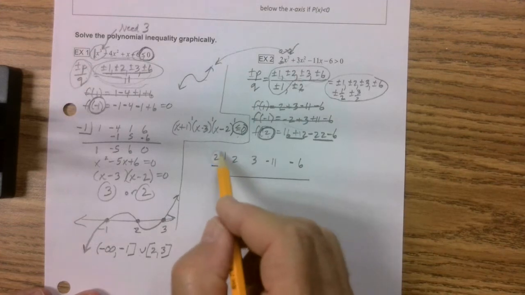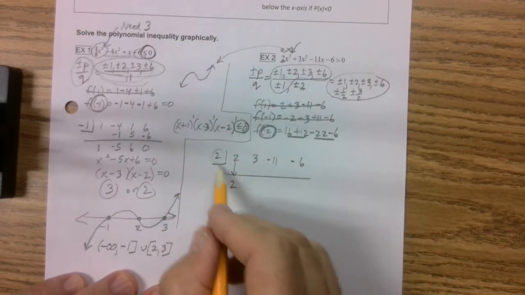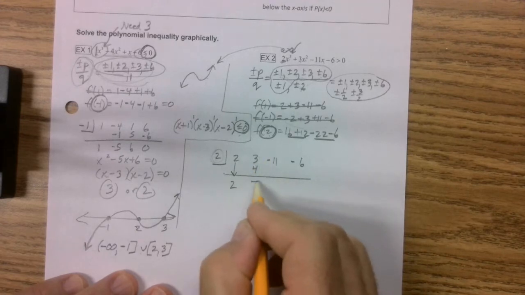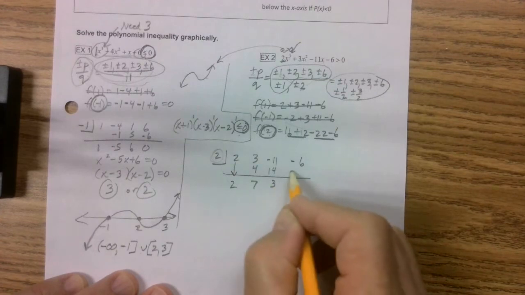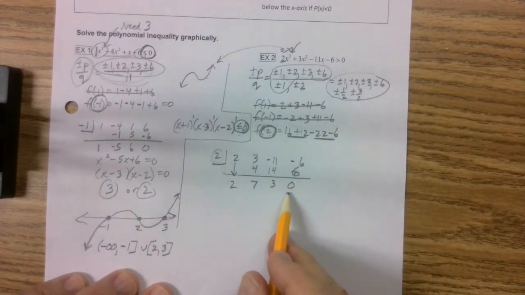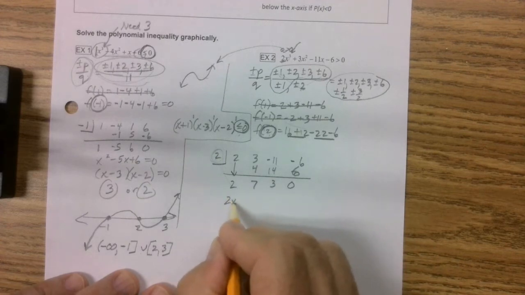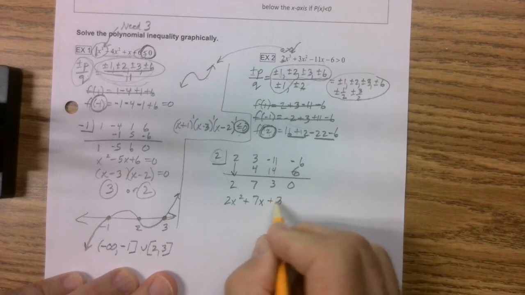Put it in the synthetic division nest. All right. Drop the 2. 2, 4, 7, 14, 3. That'd be positive 6. Add, we get 0. Now watch this, you guys. This turns into 2x squared plus 7x plus 3 equals 0.